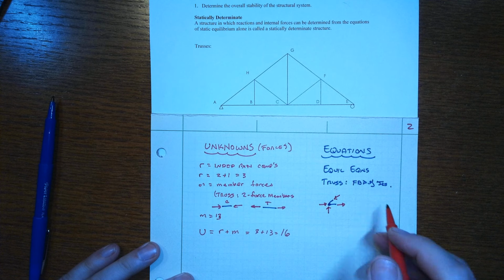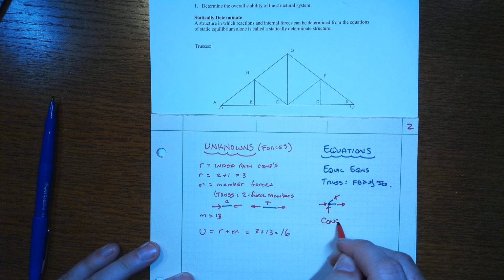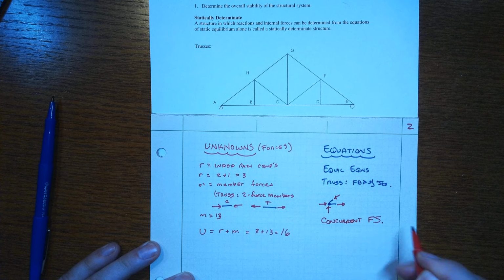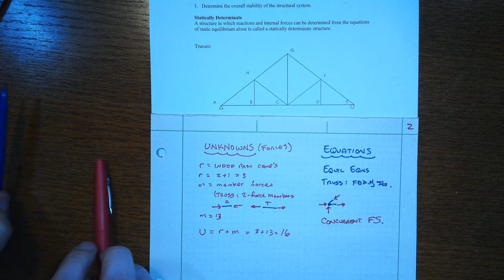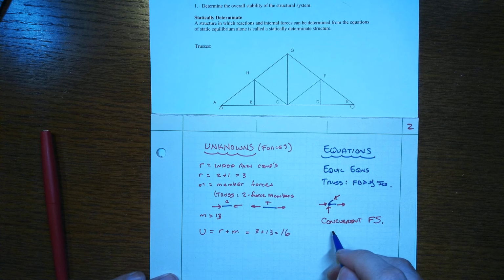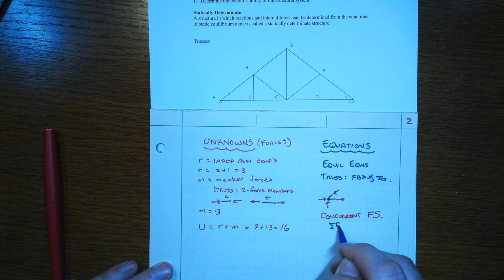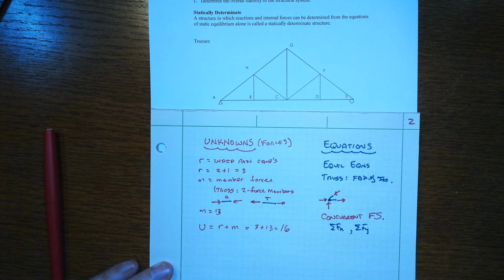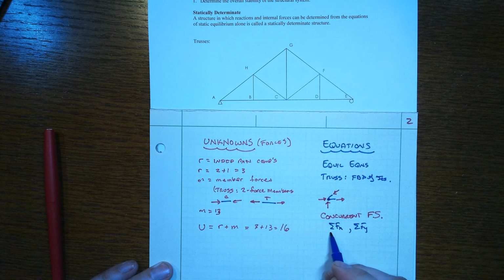This is, of course, a concurrent force system, and in 2D that means we've only got 2 available equations of equilibrium: sum of forces in the x, sum of forces in the y. Again, in 2D only. So we have 2 equations per joint.